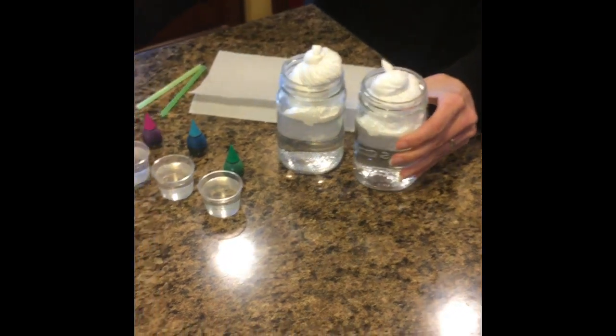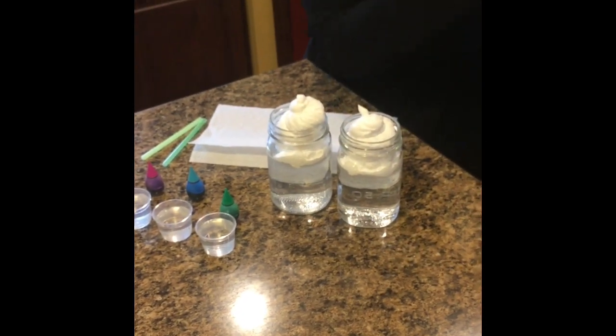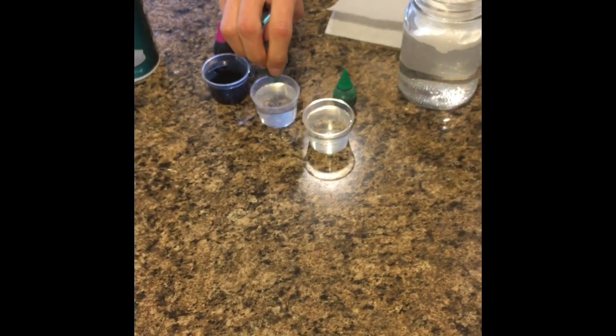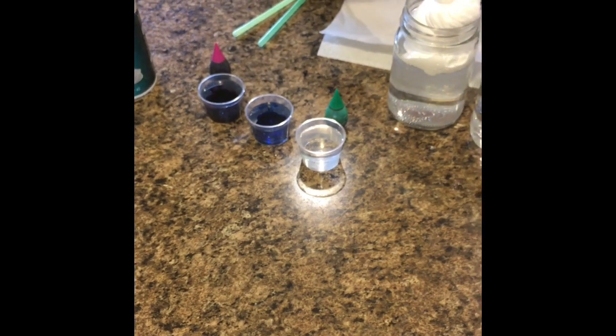Okay, so remember, the shaving cream is the cloud. That's when the water has already been condensed on our poster. You can kind of remember that. Now, these 3 little cups here are the littlest ones I could find. And I have water in there already because I thought our food coloring will go just a little bit farther if we dilute it just a little bit. So I'm going to add some in there.